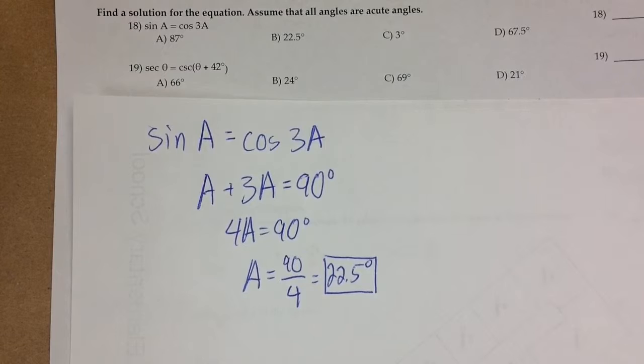It's pretty awesome. Okay. I have a question. Do you solve for A and then circle B, or do you solve for 3A and then circle A? You solve for A. You solve for A, and you're done.